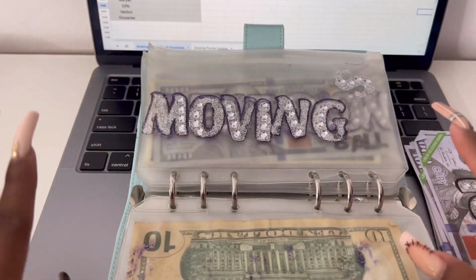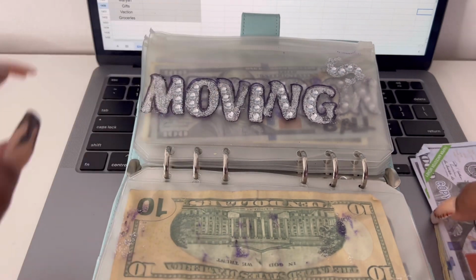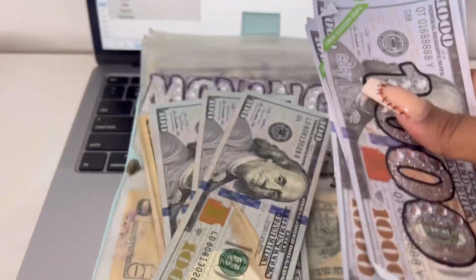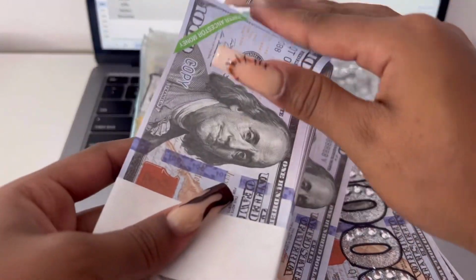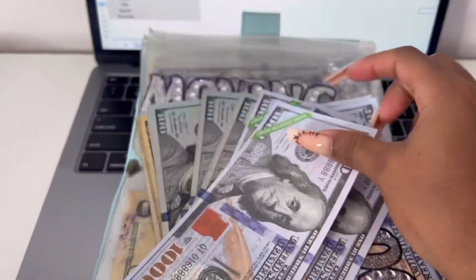And I want to redo these envelopes also. I probably won't do that in this video, but that video will be coming on how I redo these. So there's 10,000, 3,000 in our 5K save. So we're just going to add 3,000 more. 1, 2, 3.